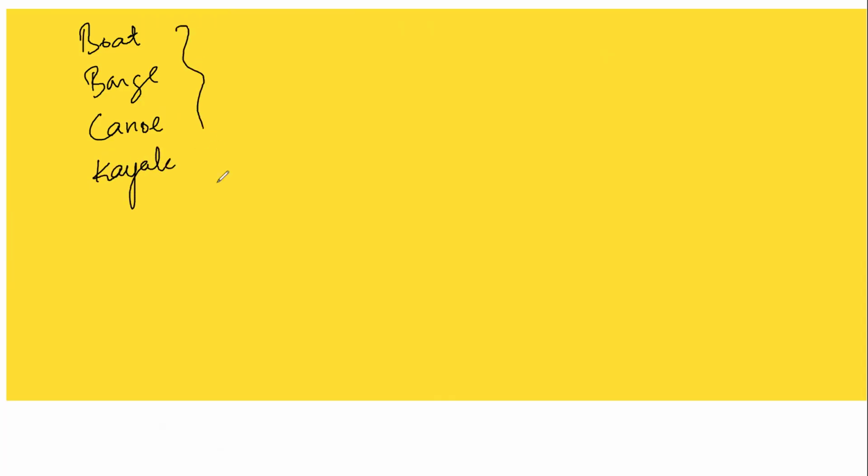So whenever they discuss speed of boat, speed of barge, boat, barge, canoe, kayak, these are all things that swim on the water. So don't get confused with these words, barge, canoe, and kayak. They're just like tiny boats. Anyway, barge is a bigger boat. Canoe is smaller than a regular paddle boat. Kayak is probably what you use during river rafting, I believe, something like that.